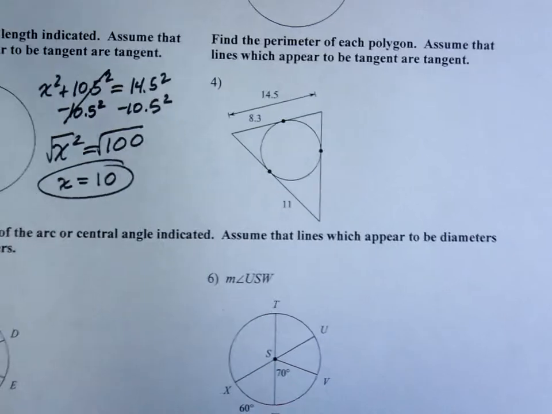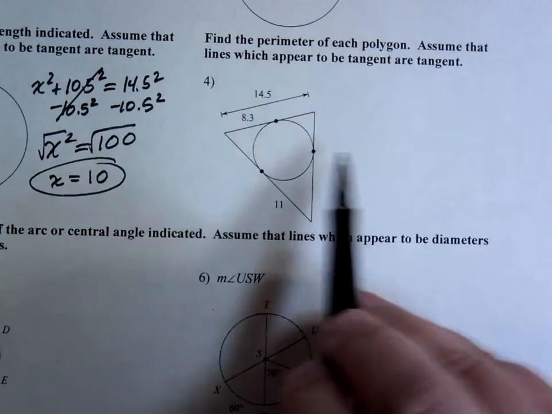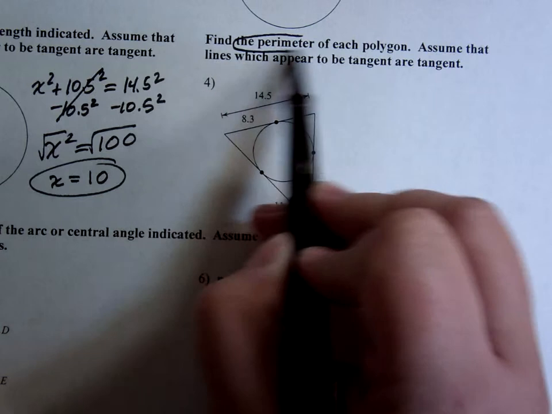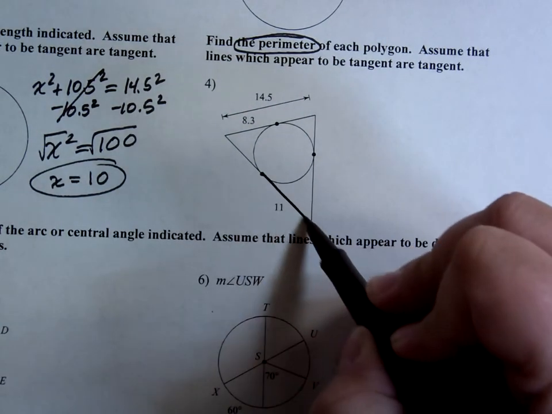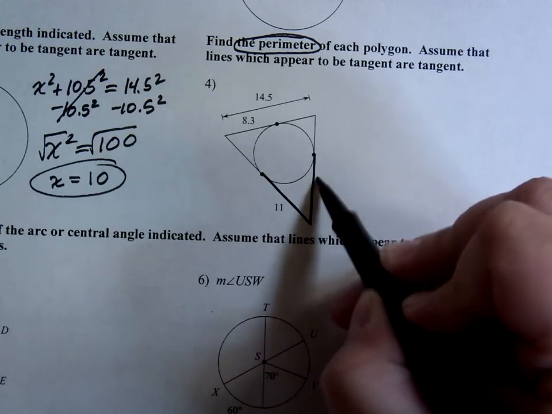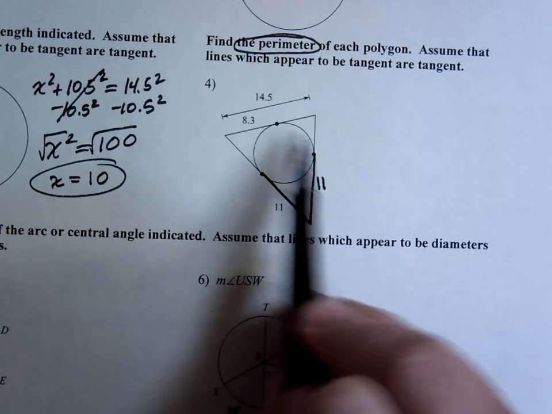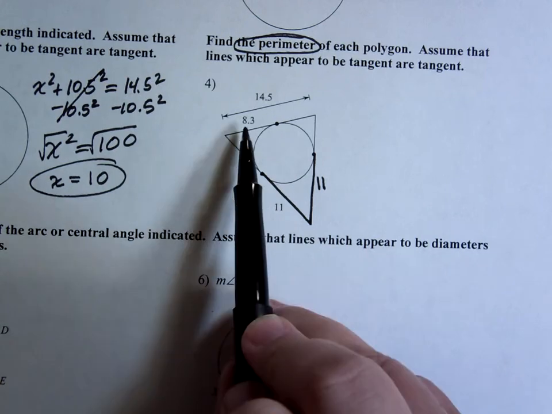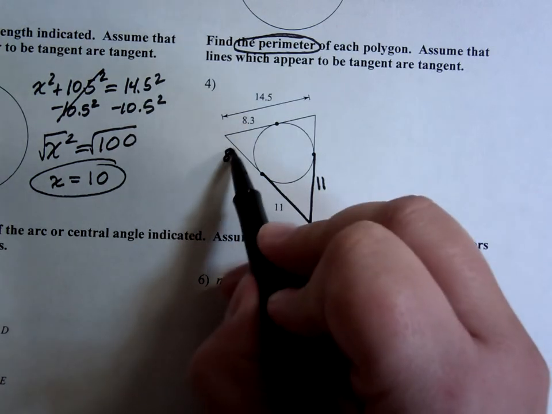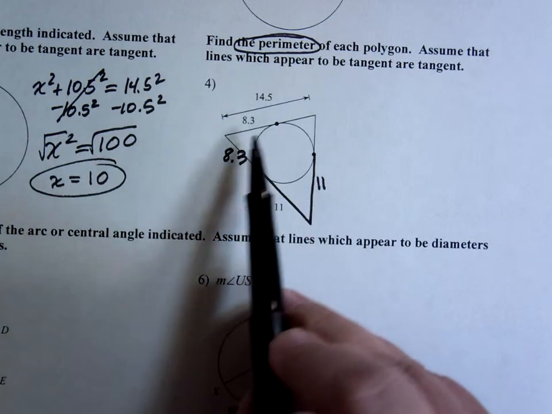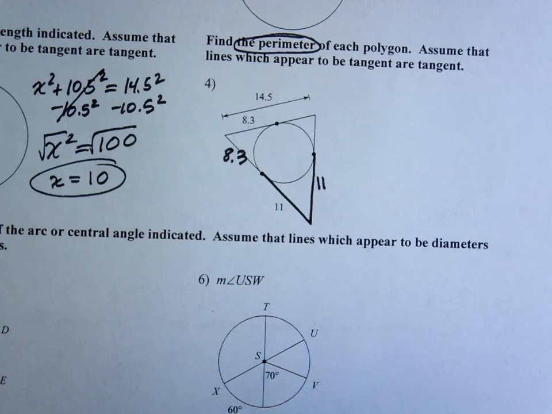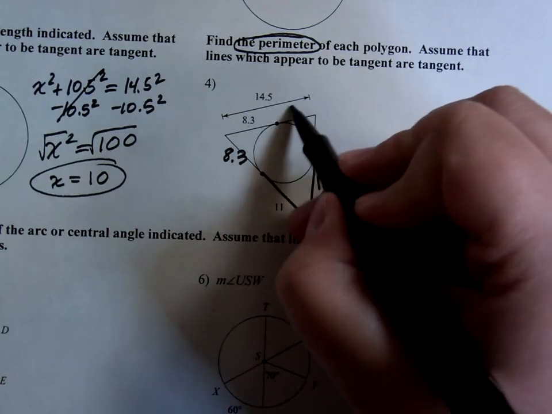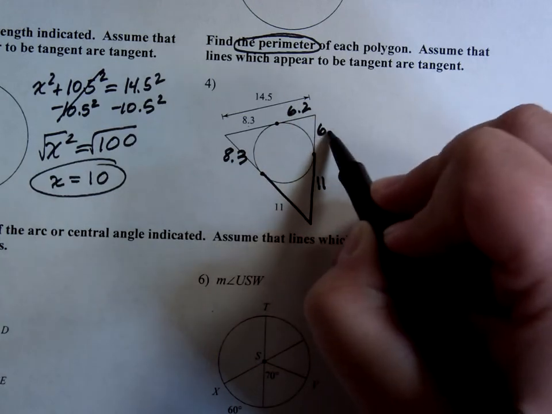Number 4, a lot of people did the parts of this correctly, but then didn't find the perimeter. You have to add them all up. So remember, this is the ice cream cone theorem. If this side is 11, this side's 11. They're the two sides of the cone that don't want to let my ice cream drop. Okay, if this is 8.3, then this is 8.3. To find this part right here, I can subtract 8.3 from 14.5 in my calculator and get 6.2. So if this is 6.2, this is 6.2.